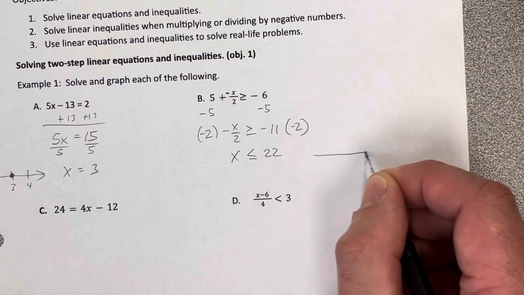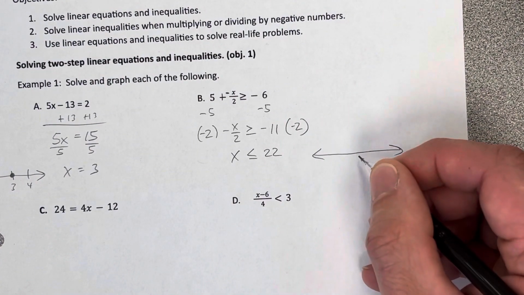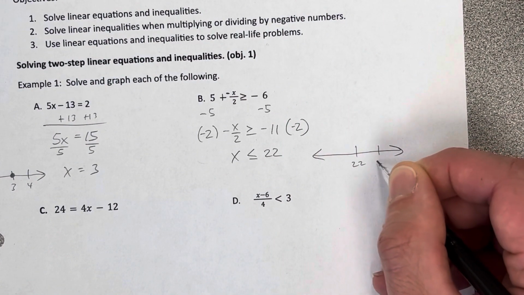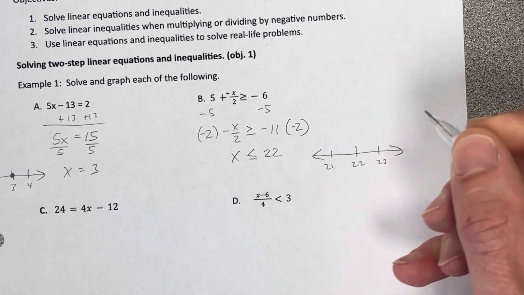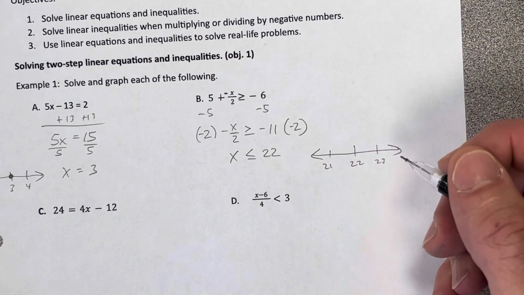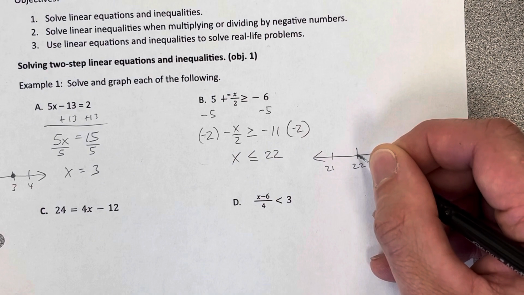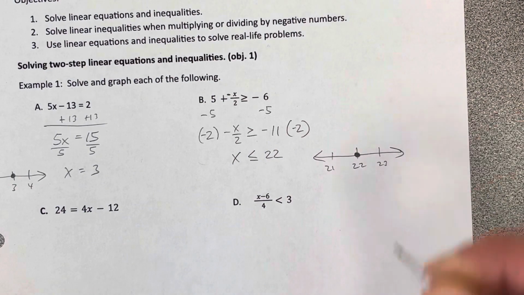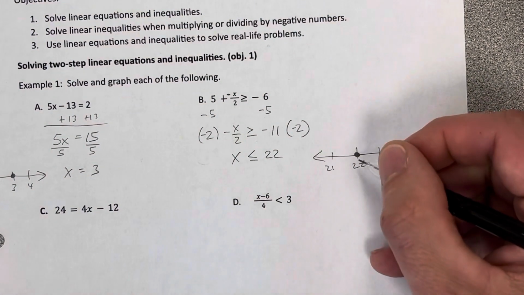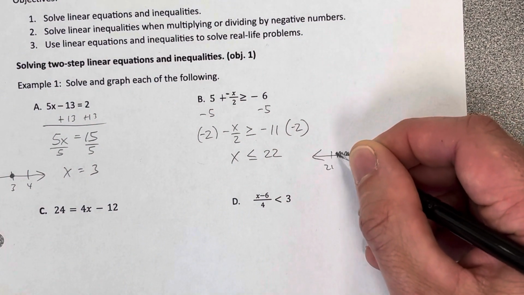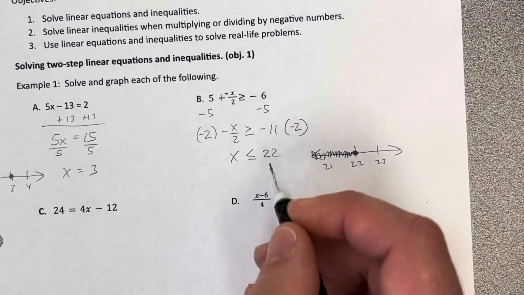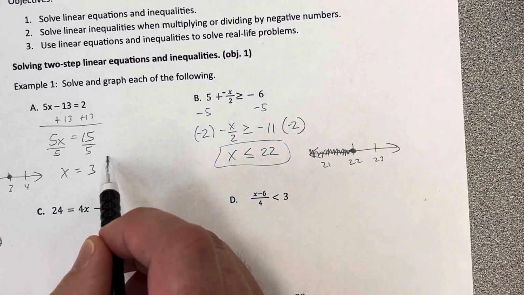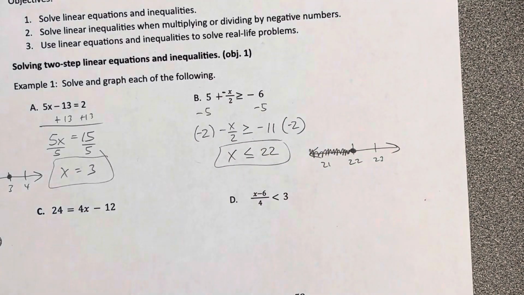From there, we definitely need to graph inequalities. So we'll go 22, to the right's 23, to the left's 21. A circle or a dot? Well, it's going to be a dot this time because we can be 22, but we can also be anything less than it. And there we have it. I kind of like to box in my answers as well.